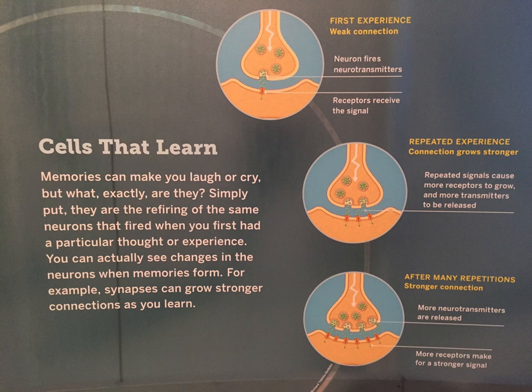The first time this happens, the neuron fires the neurotransmitters, and the receptors receive the signal, but it was kind of like, yeah, we got this one receptor for it, but sure, whatever. If this happens again and again, if we keep having this connection being important, if something good or important happened out of that, then these neural connections will actually get stronger.